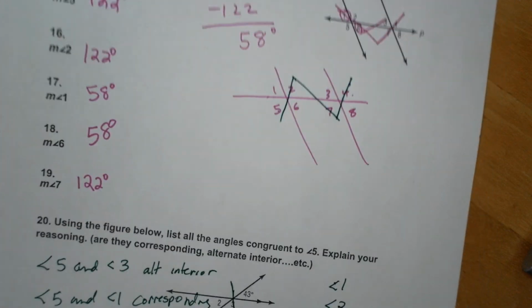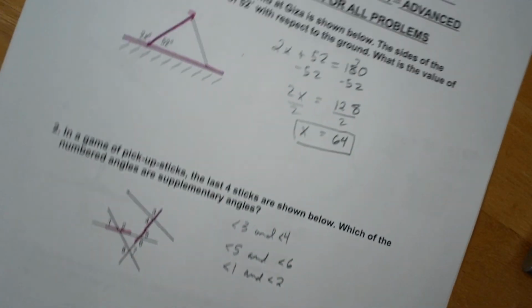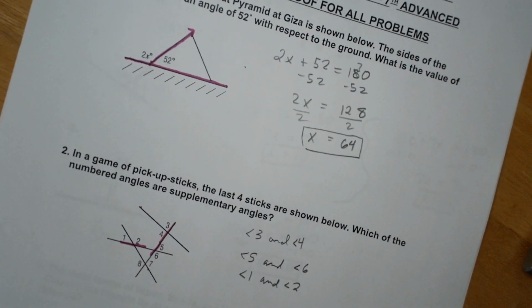And make sure you study your notes. Make sure you know the exterior angle theorem. Make sure that you know the sum of the triangle is 180 degrees. And make sure you know parallel lines cut by a transversal. And good luck on your test.